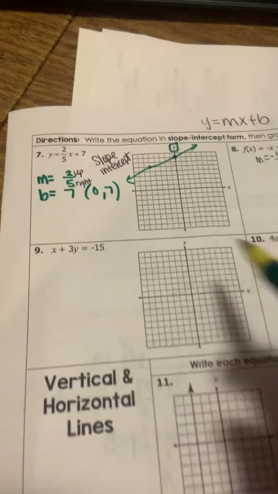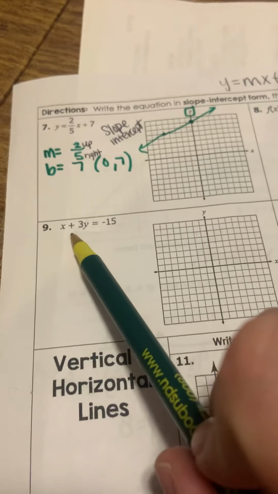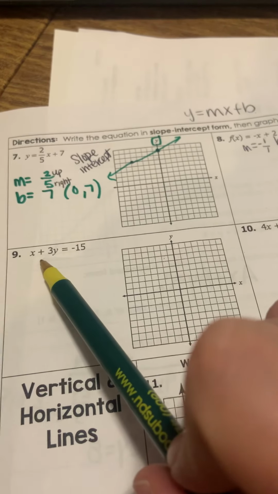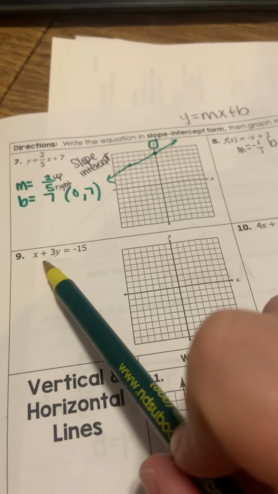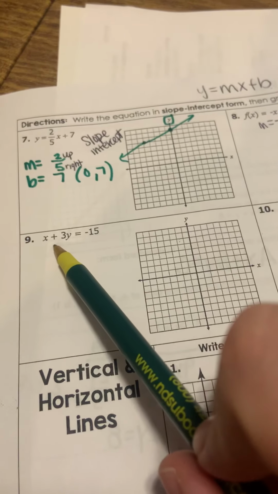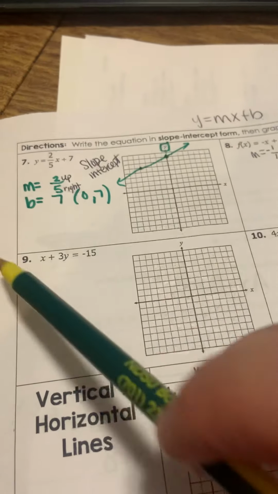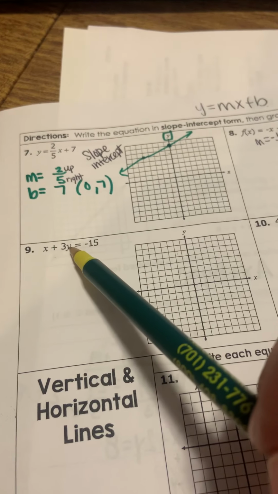Okay. Now, number 9 is actually in slope-intercept form. No, it is not. Try that again. Mrs. Burkett is having a late night. It is in standard form. We need to get it into slope-intercept form, and we have to get y alone. We have to isolate y.